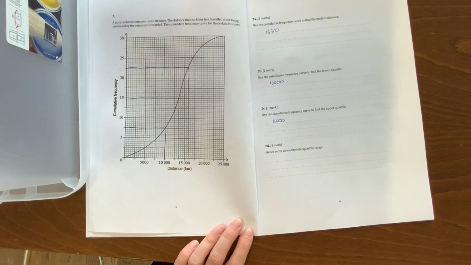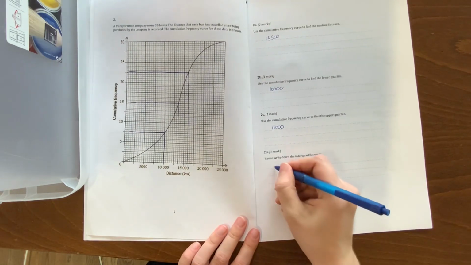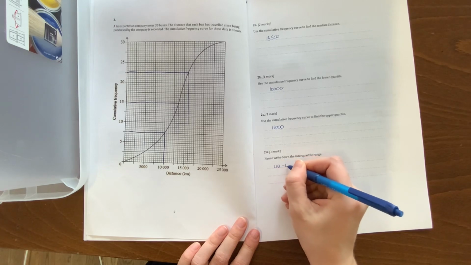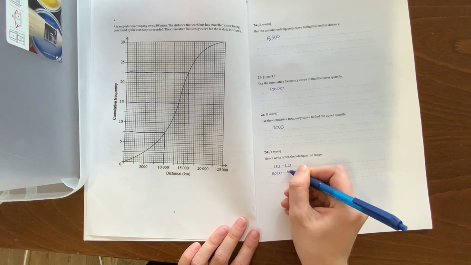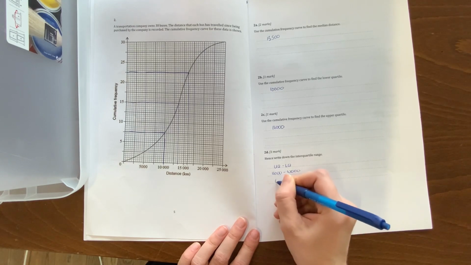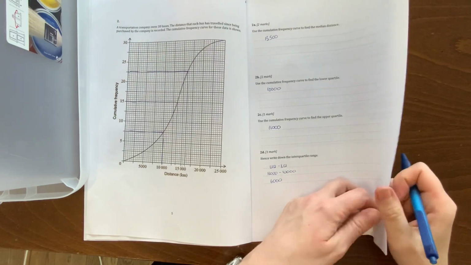And then after that, it asks us to write down the interquartile range. And the interquartile range is my upper quartile minus my lower quartile. So that's going to be 16,000 minus 10,000, which is equal to 6,000. There we go, some nice easy marks, I think.